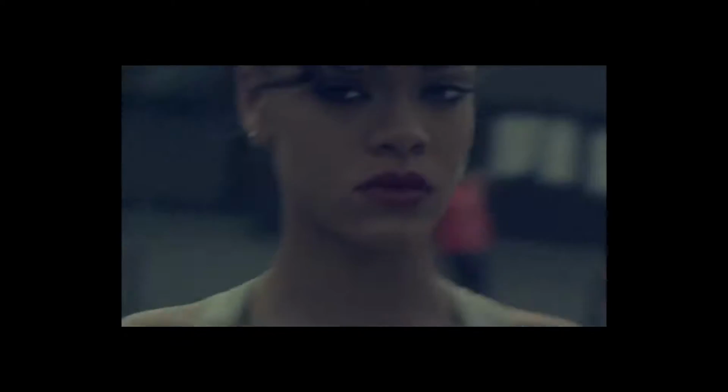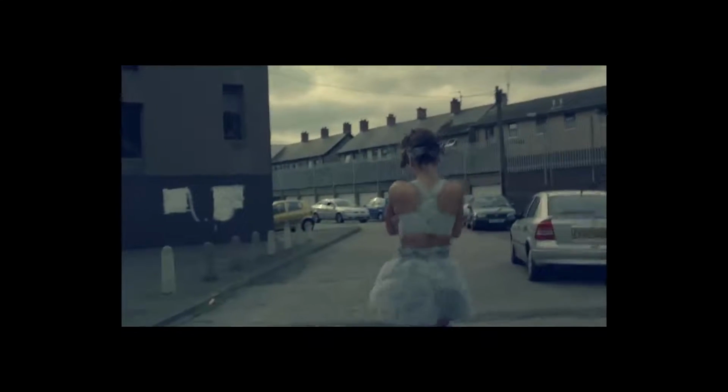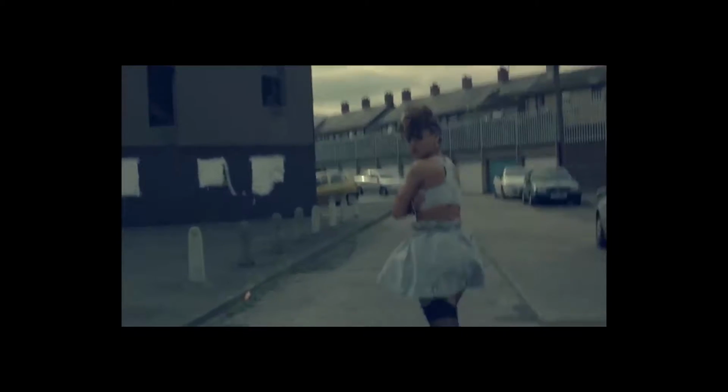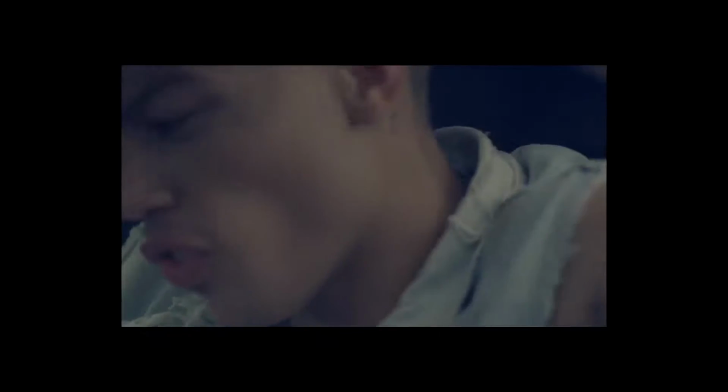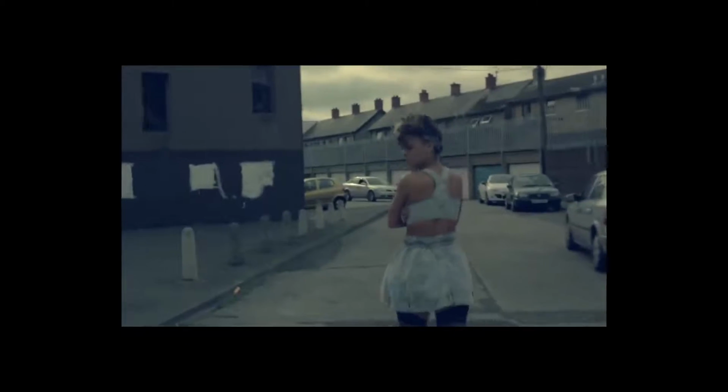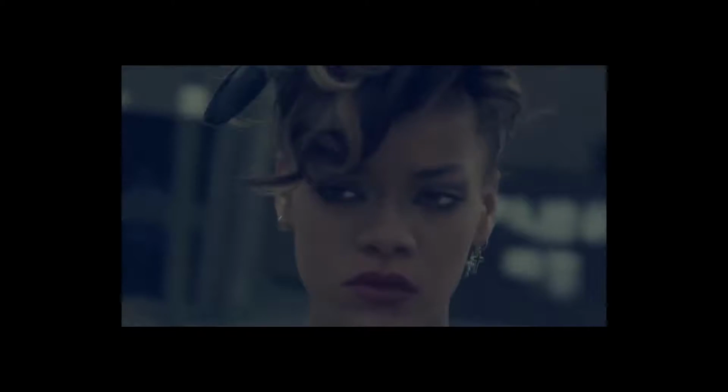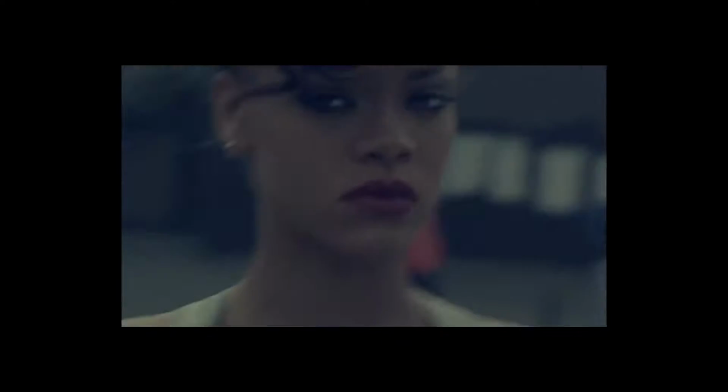Direct address has been used in this shot of Rihanna, but also in the shot reverse shot discussed previously. This direct address used in We Found Love can convey the mood of the film. I will use direct address in my own film, as directly targeting the audience through eye contact is key to the development of emotion and empathy for the actors.